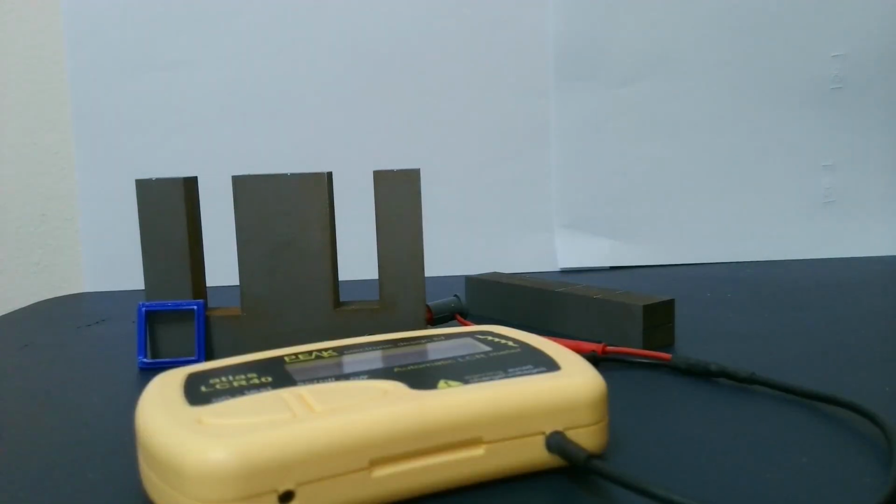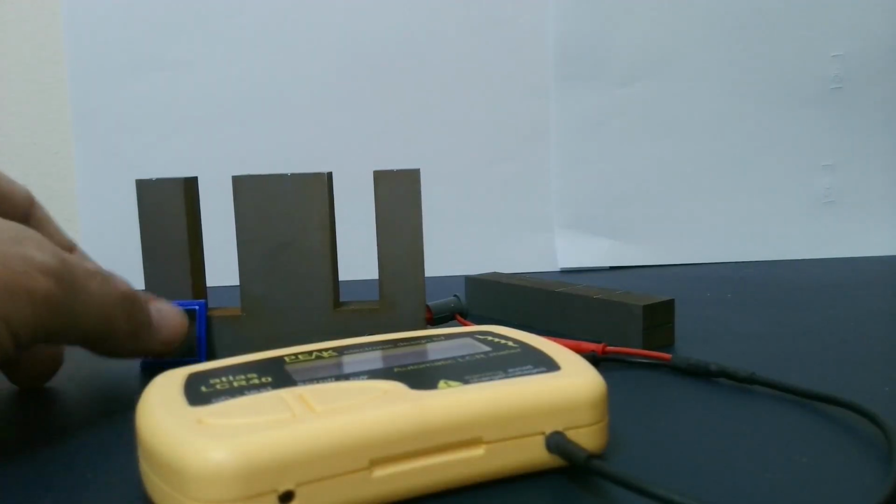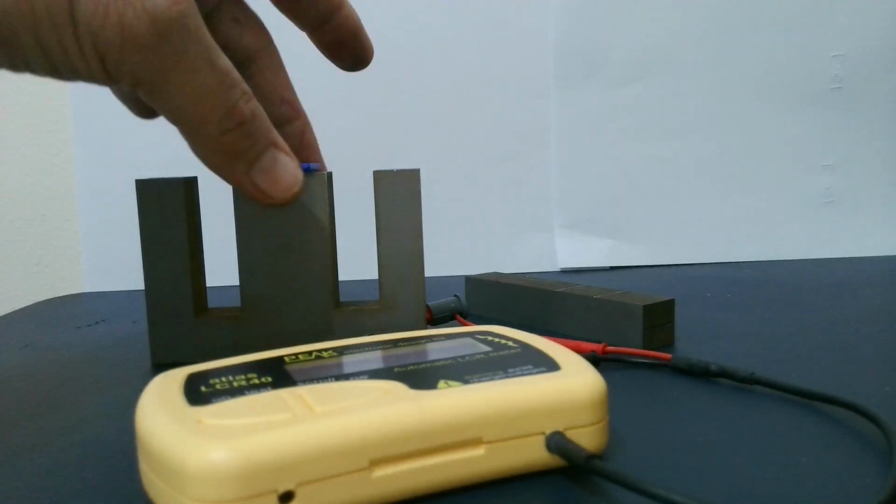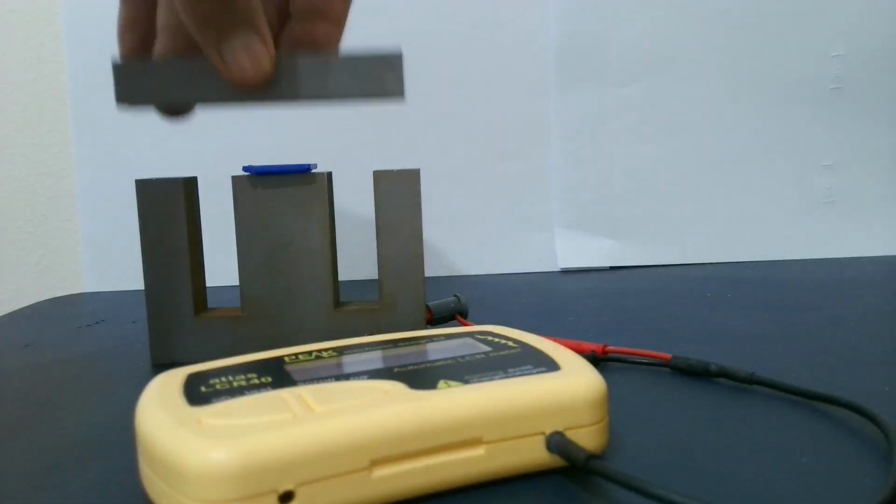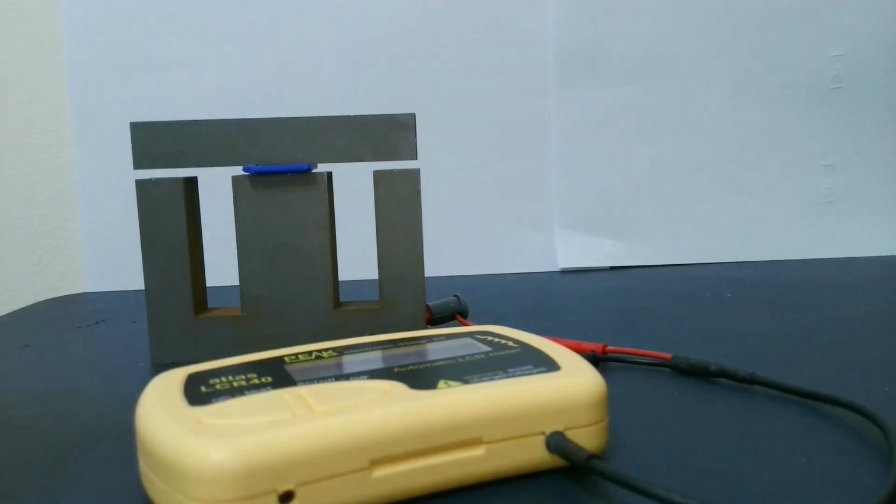To add an air gap of 2 mm, we're going to use this piece of plastic here. So we're going to put it in the top of the central limb. And then we're going to put the I section like this way. So we are going to start by 100 turns again.